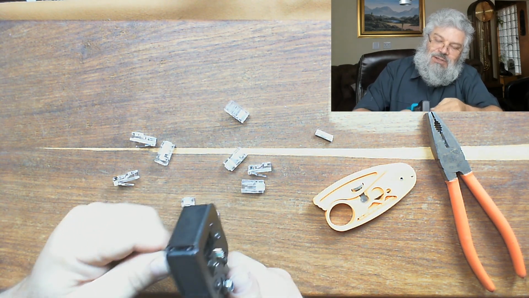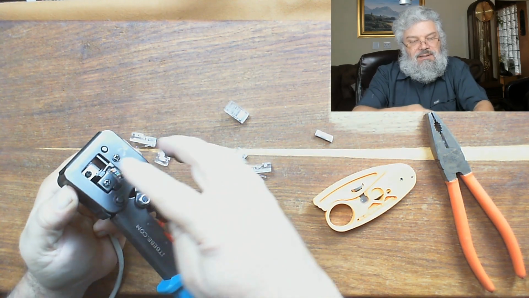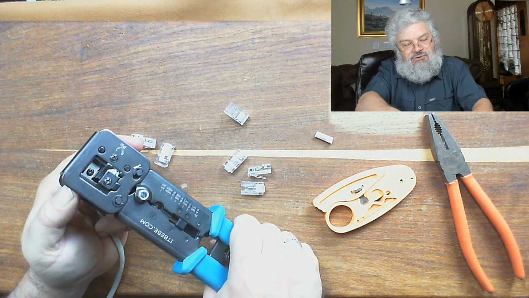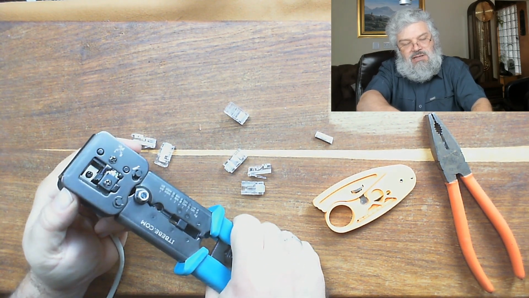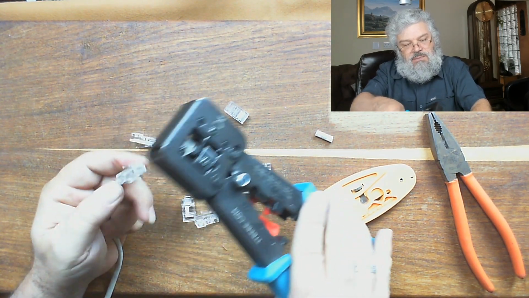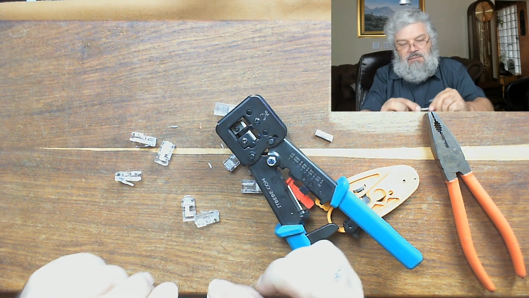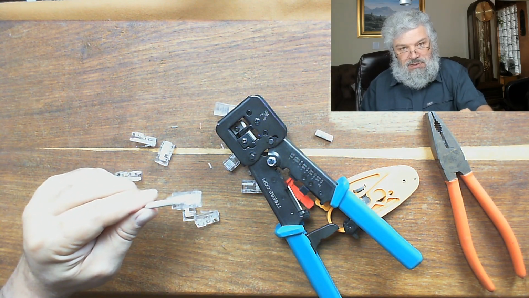Pushing this into the opening, there's a nice flush fit. You can see the wires extending there, and as I crimp it, you can see the wires being cut off, so a very tight grip, and the wires are indeed cut off, and my cable has been crimped.